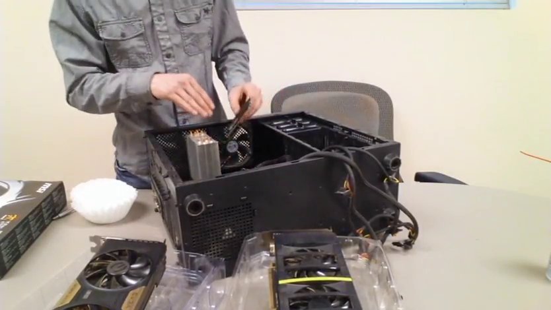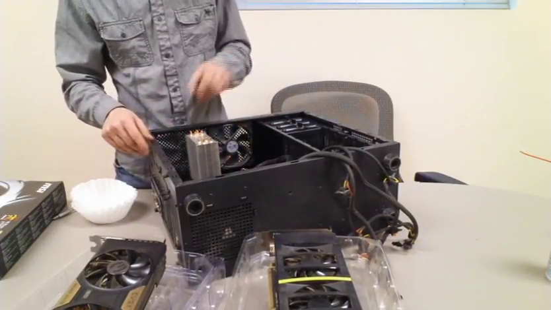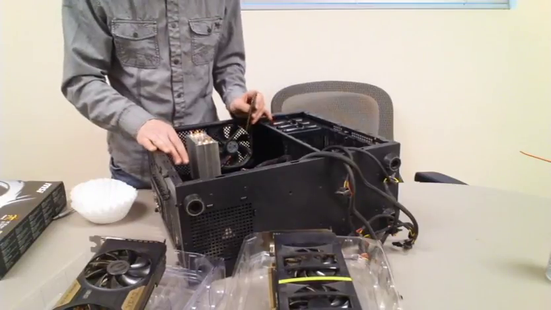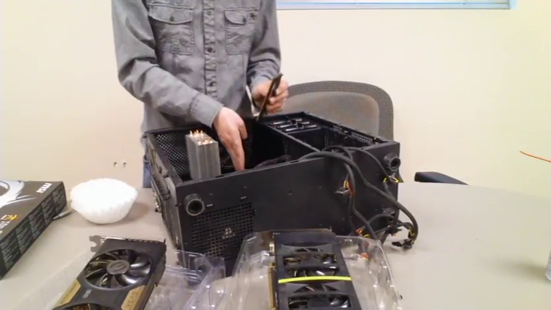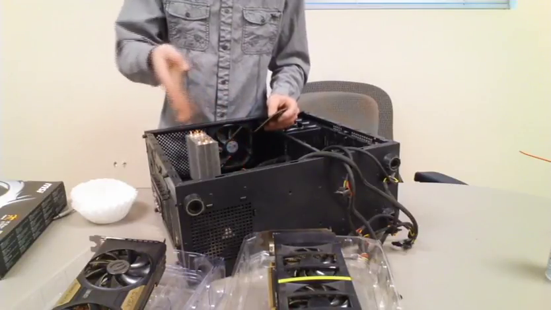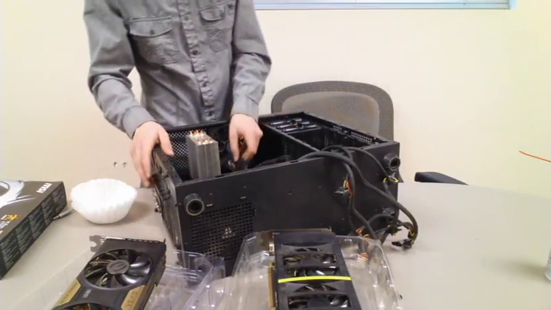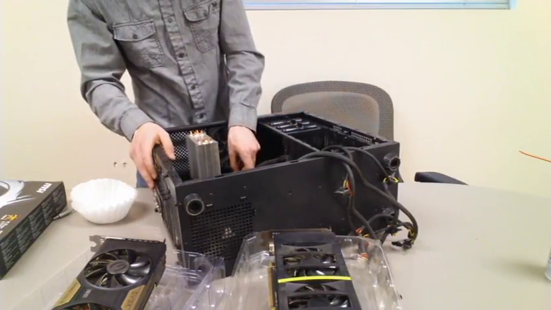Some motherboards, if you're not going to use all the ports, like the RAM in specific ports. This specific model wants them to be in the 4 and 2 slots rather than the 1 and 3. And you count 1, 2, 3, 4. So I'm going to go and install those now.